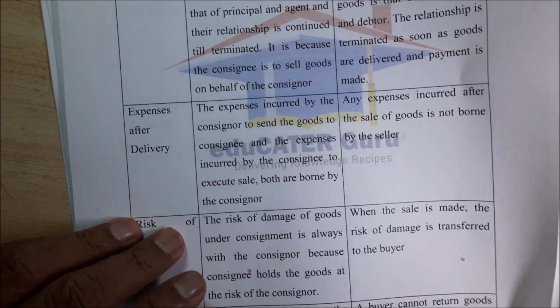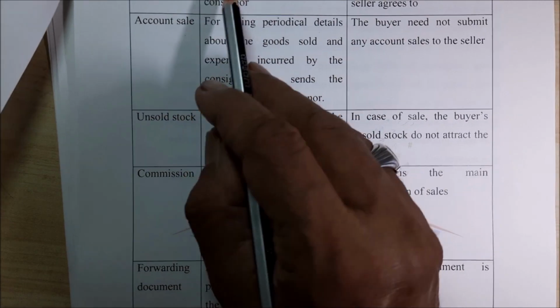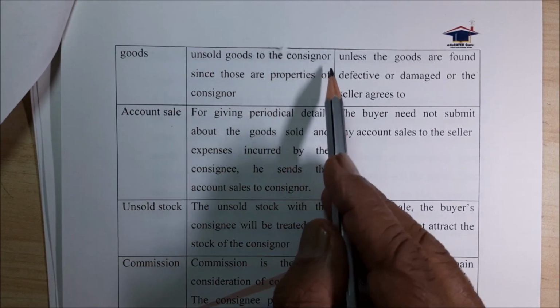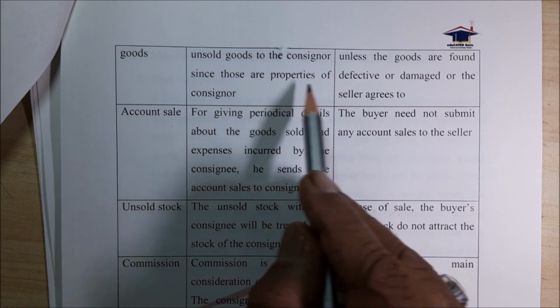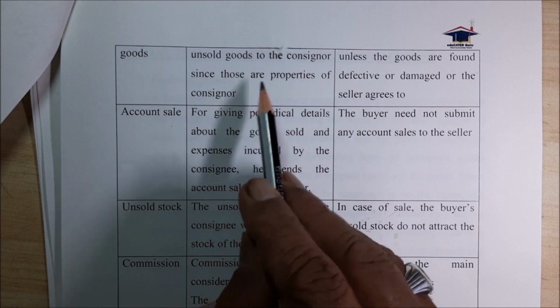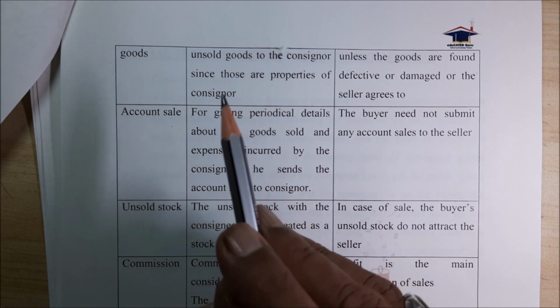Return of goods. The consignee can return the unsold goods to the consignor, since those are properties of the consignor, right? So he can return the goods immediately. That is because ownership remains with the consignor only.